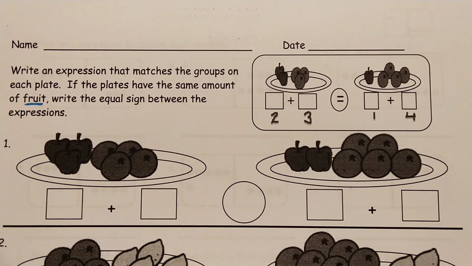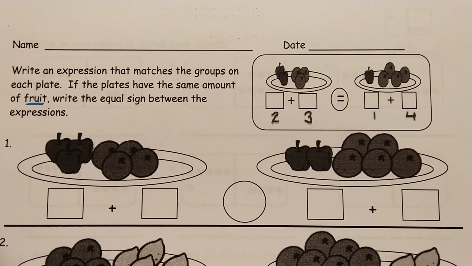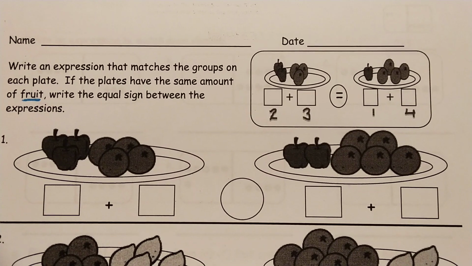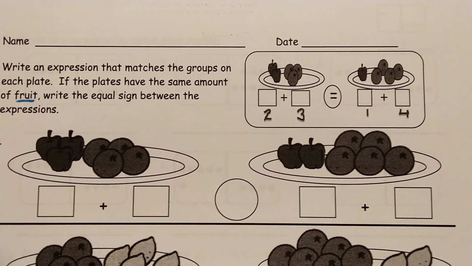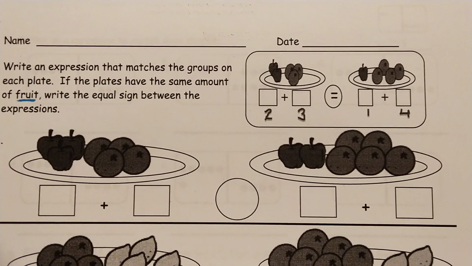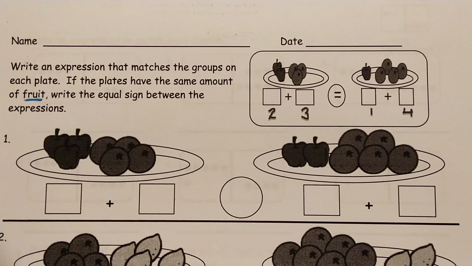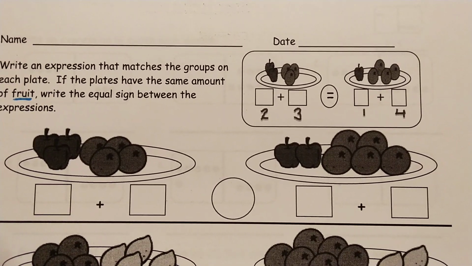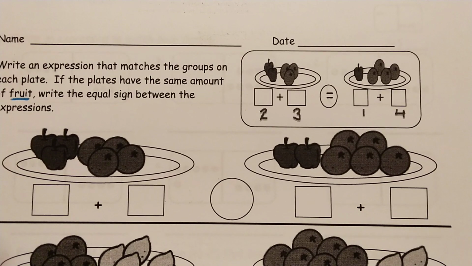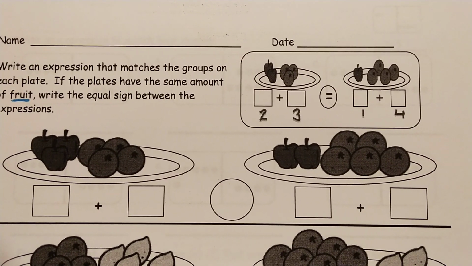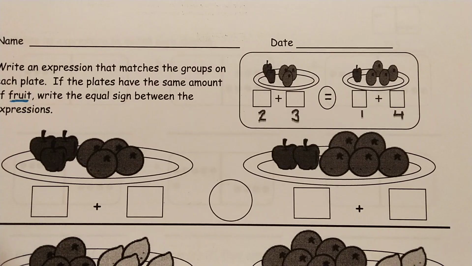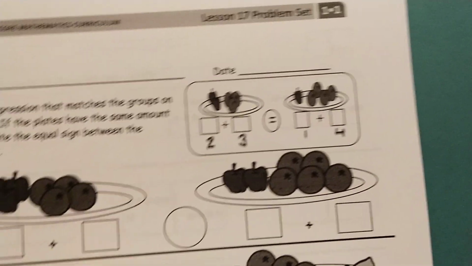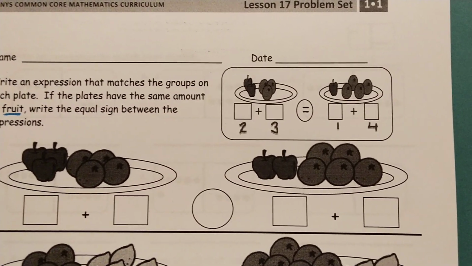Now on this worksheet, we're going to be writing expressions that match the groups on each plate. For example, in the box up here, there are 2 apples and 3 oranges. So they wrote 2 plus 3, and then the plate next to that has 1 apple and 4 oranges. So 2 plus 3 equals 5, and 1 plus 4 equals 5. So then they put an equal sign to show that that is an equivalent expression.